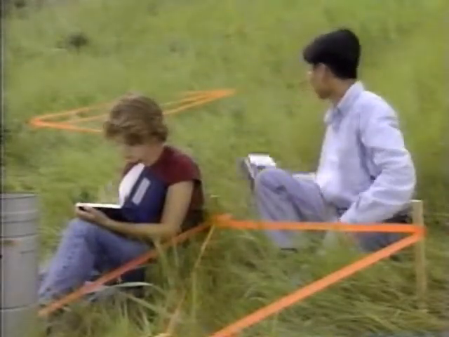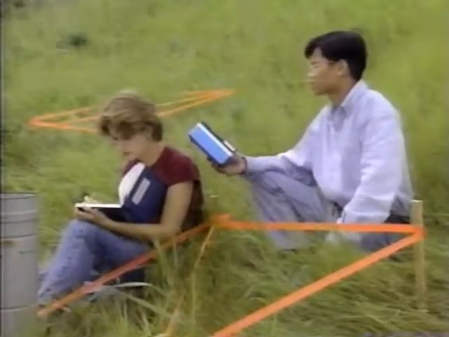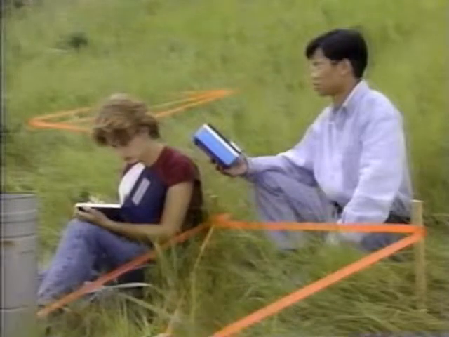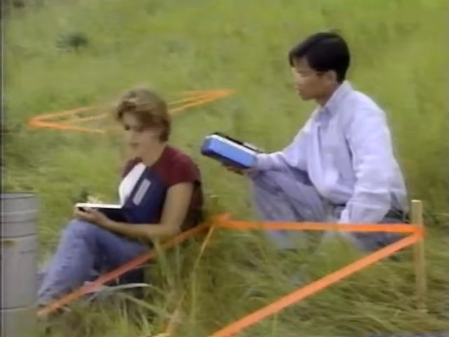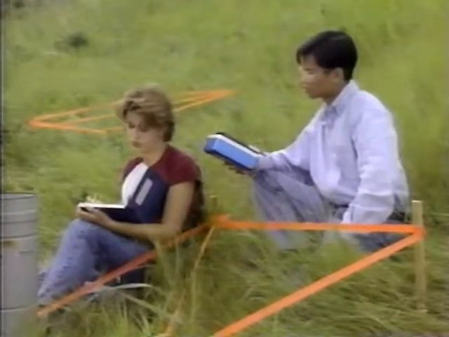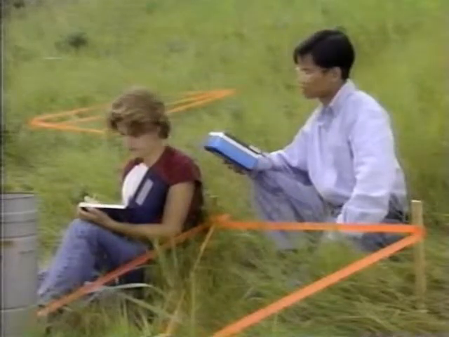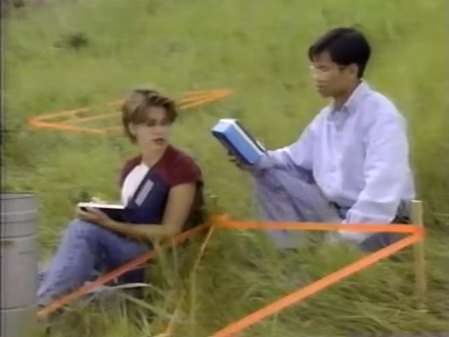Okay, light intensity at ground level is 40 watts per square meter. Did you get that? Ground, it's 40 watts per square meter. Okay, how about at 30 centimeters?